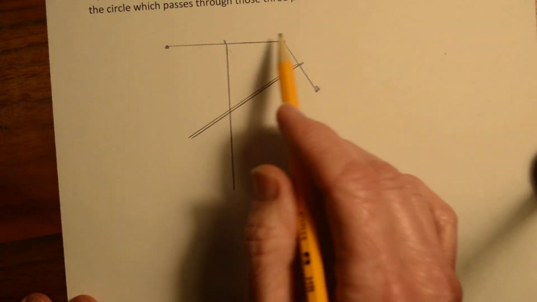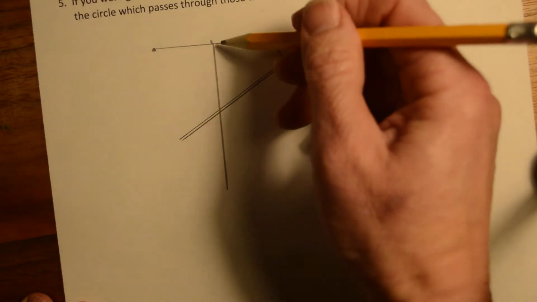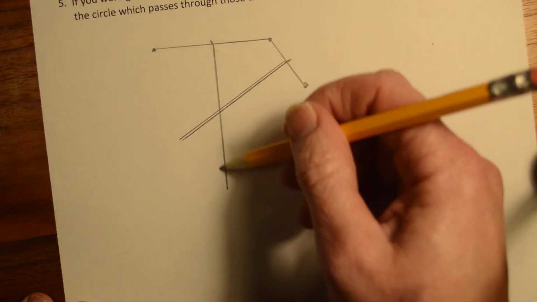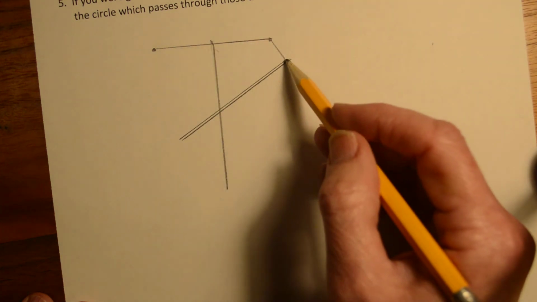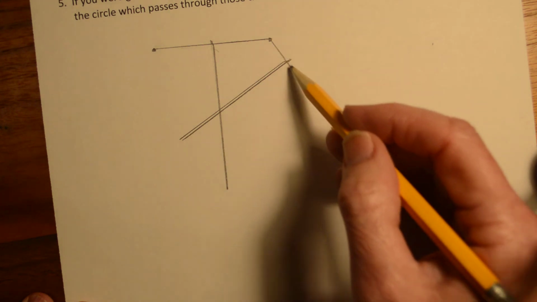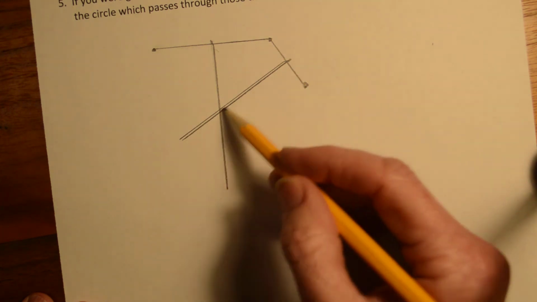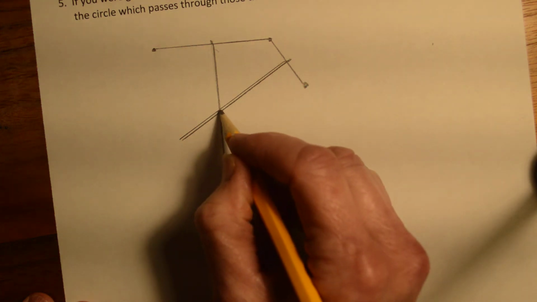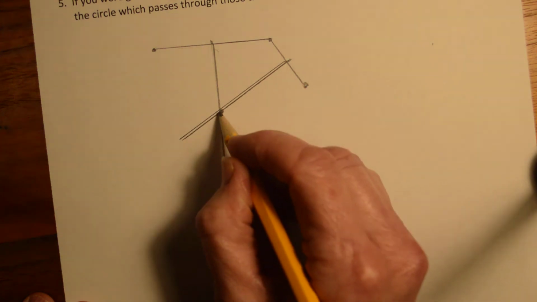If I've got the perpendicular bisector of this line segment or this chord, it's going to go down here. The center has to lie somewhere on this line. Same thing here. This is the perpendicular bisector of this chord. The center has to lie somewhere on this line. Therefore, since these lines only intersect in one spot, this has to be the center of the circle right here.